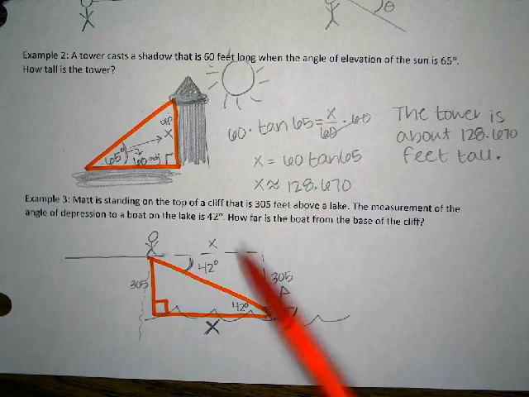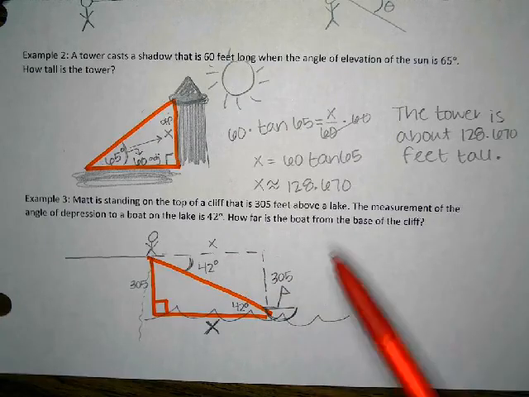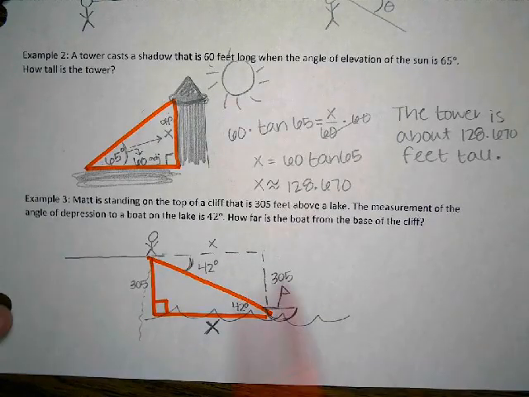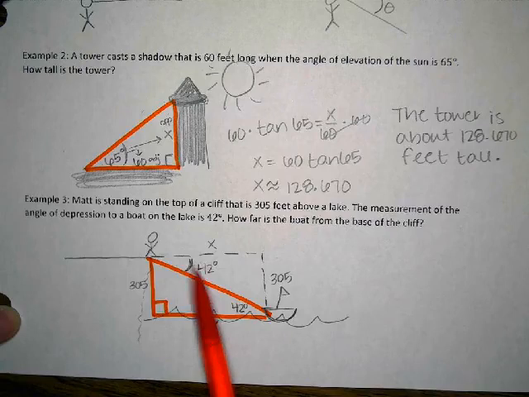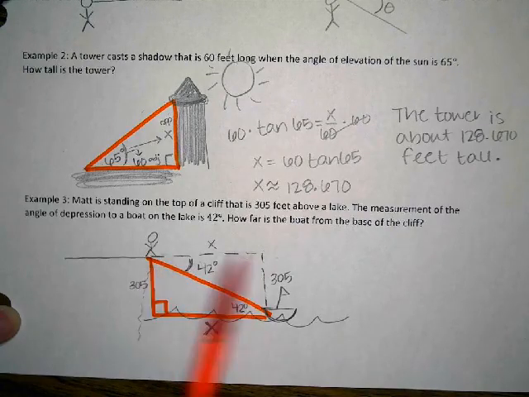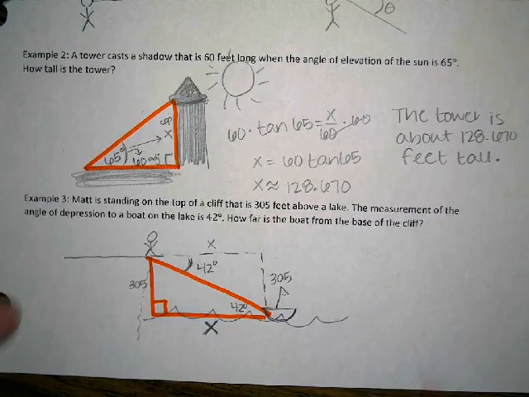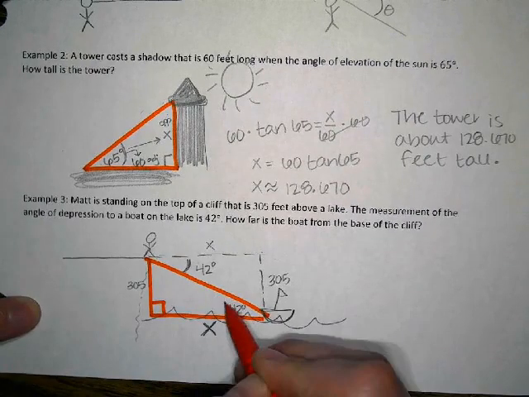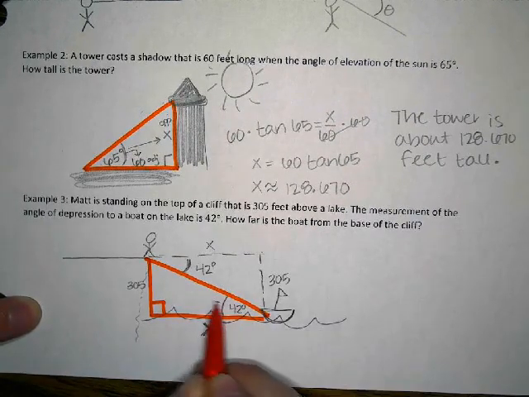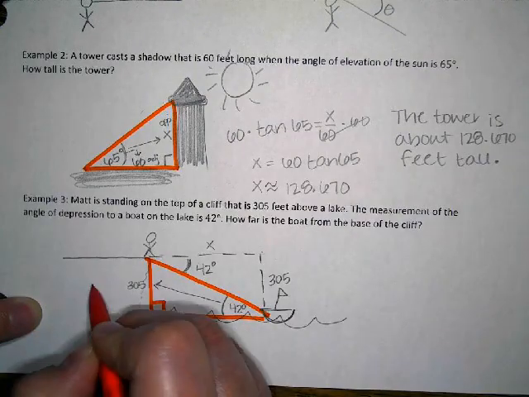Okay, so we've got angle of depression. We know that this is the length that we're finding. We know that it's 300 feet above. So now I can go ahead and do my labels. So here's my angle. I've got the opposite. That one is the hypotenuse. That means this one is the adjacent.